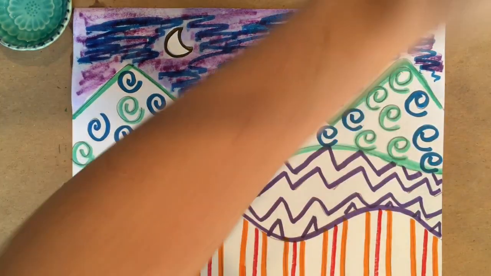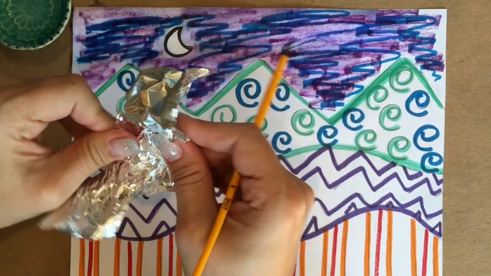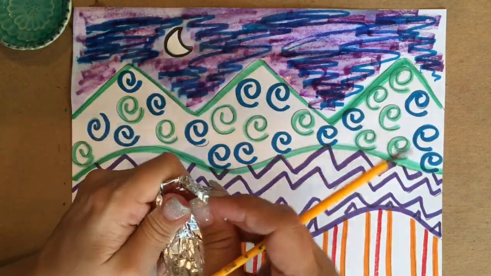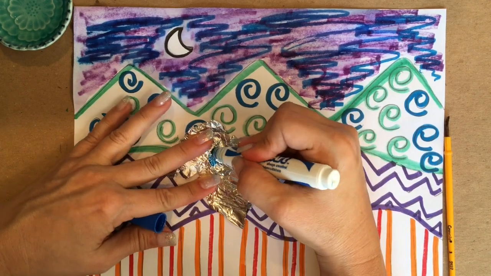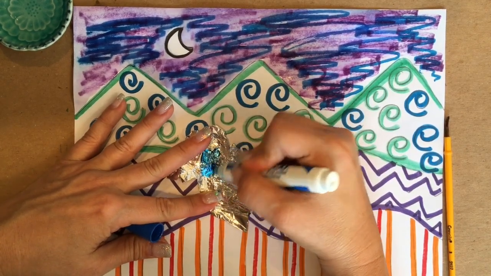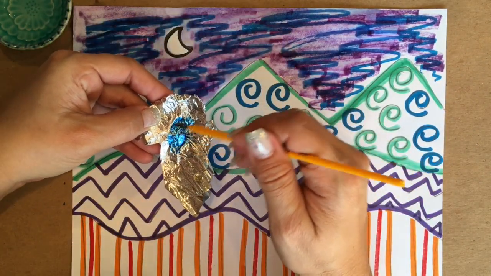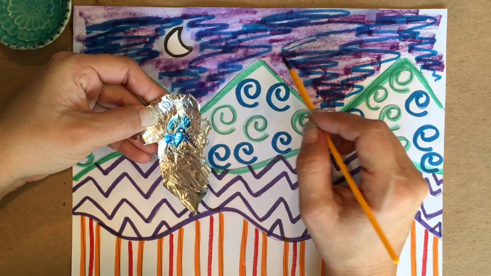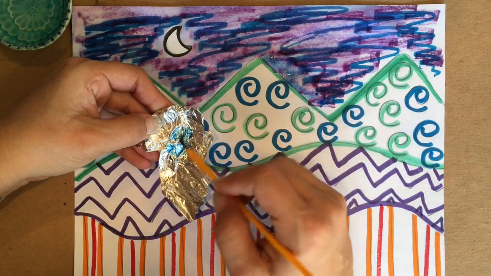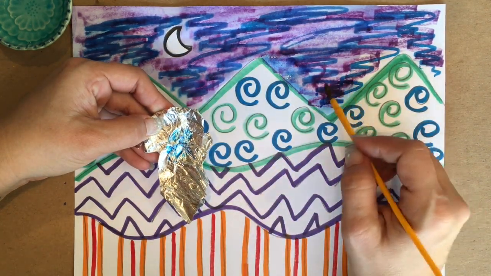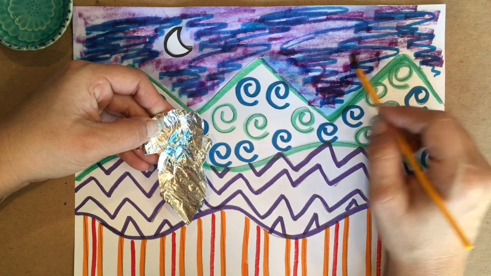Another option you can do is you can get a piece of foil. Here's my piece of foil, or even a piece of plastic bag, and what you do is you color on your foil and then you get your paintbrush or your Q-tip, whatever you're using, and you put a little water and voila, you have paint. And you can go in and add more colors with that. So this is a good way if you don't have any paint at home. You can use your markers to create a watercolor effect.